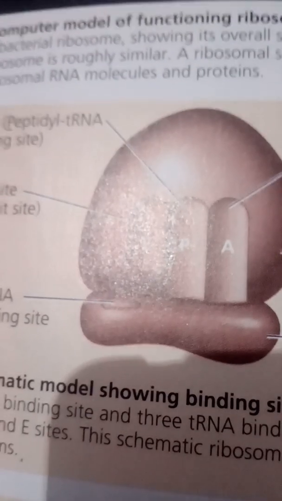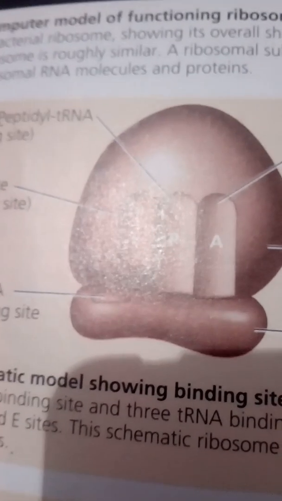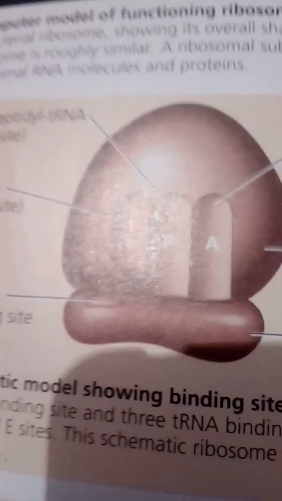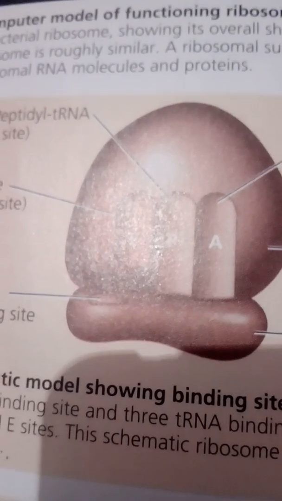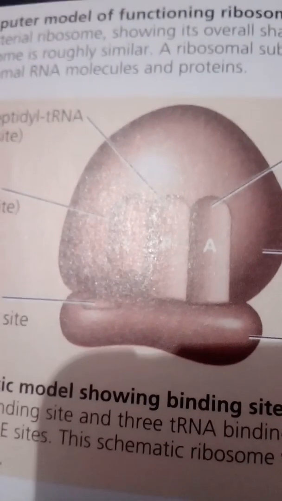The structure of a ribosome reflects its function of bringing mRNA together with the amino acid bearing tRNAs. In addition to a binding site for mRNA, each ribosome has 3 binding sites for tRNA, as is shown here in this figure. Notice the P site.